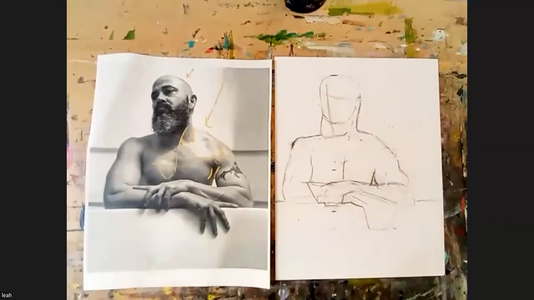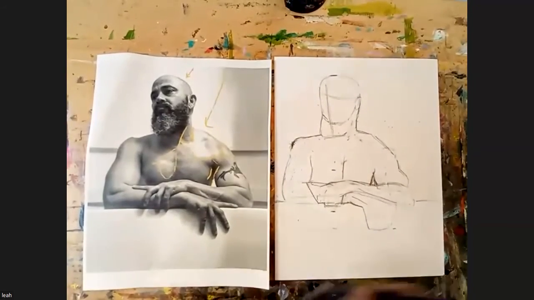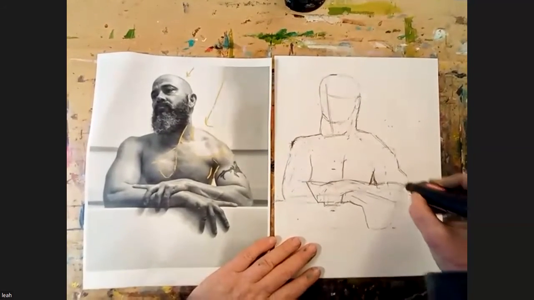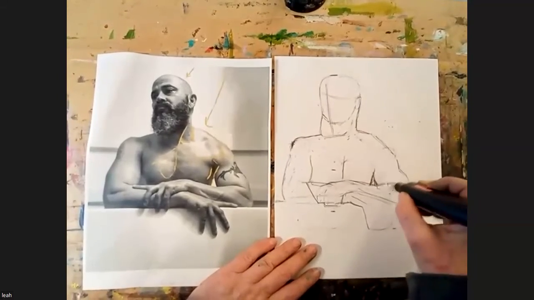There should usually be this aha moment when you get rid of the gesture where you're like, ah, yeah, that's working.